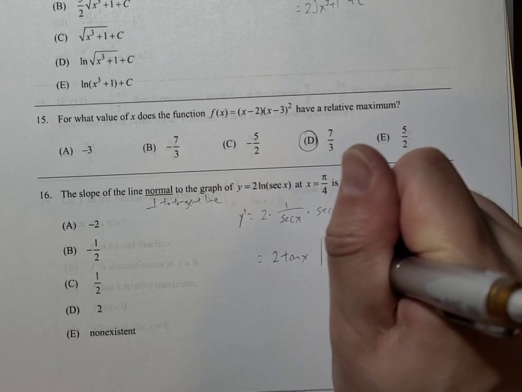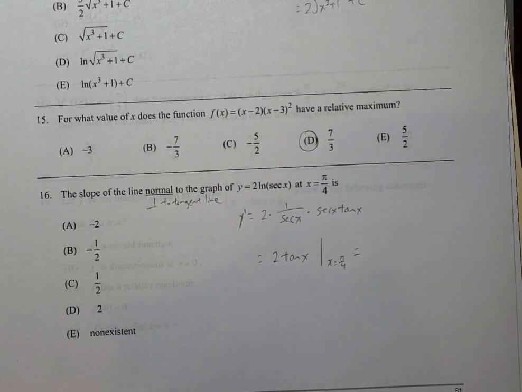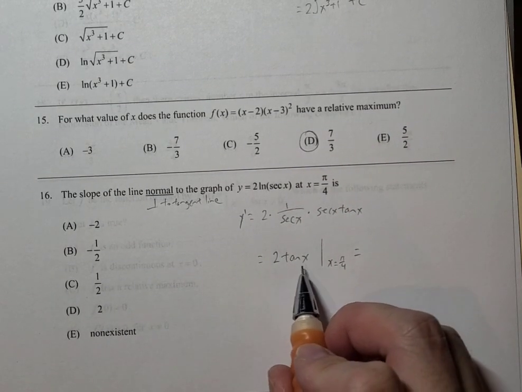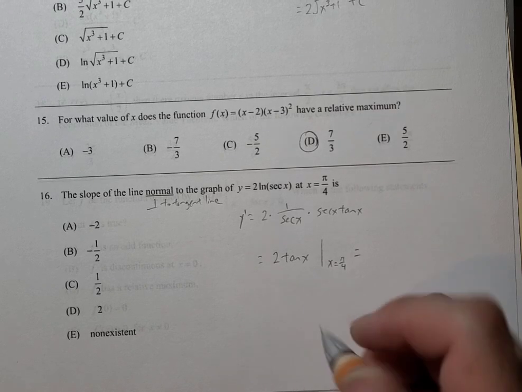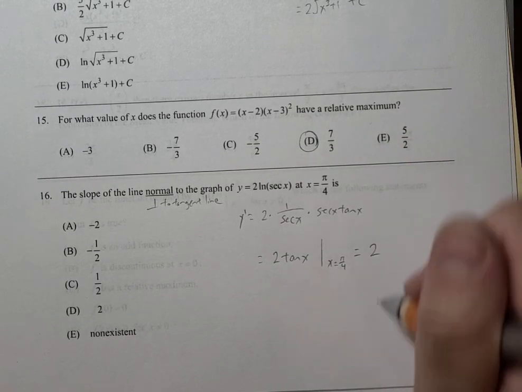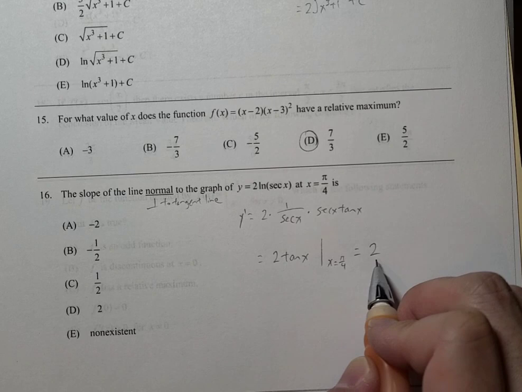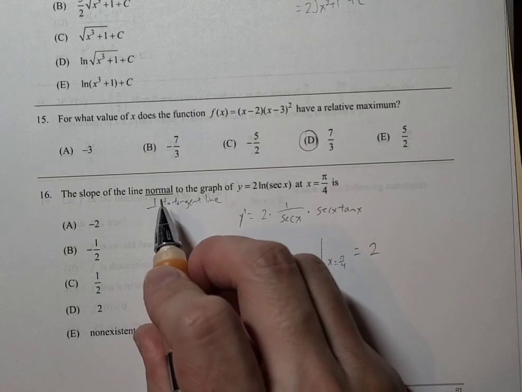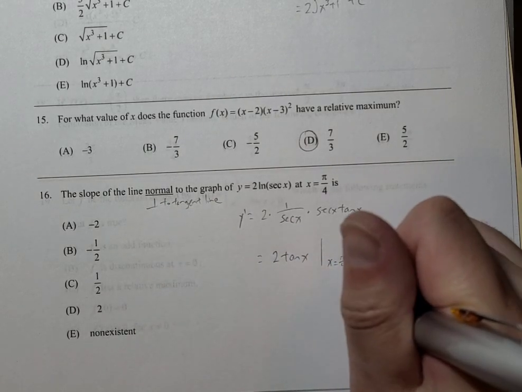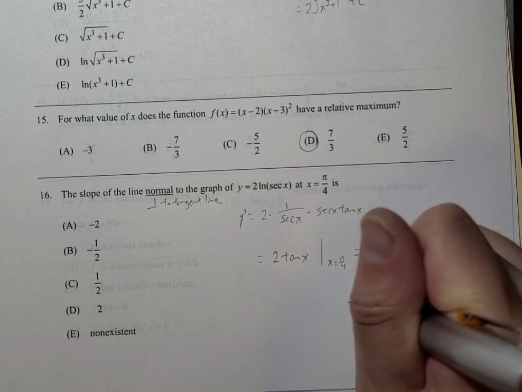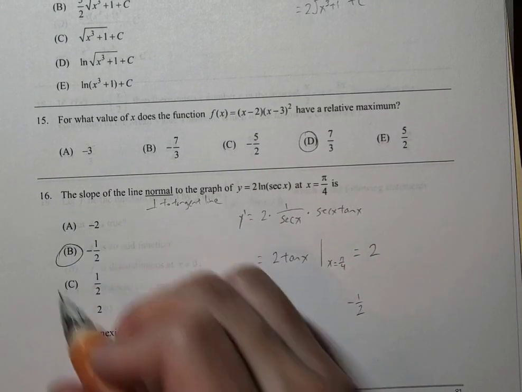Let's evaluate at x equals pi over 4. When x is pi over 4, tangent is 1, right? So it'd just be 2 times 1, which is 2. So this is the slope of the tangent line. We want the normal line, so I just said earlier, we take the negative reciprocal. So it'll be negative half. So that's B.